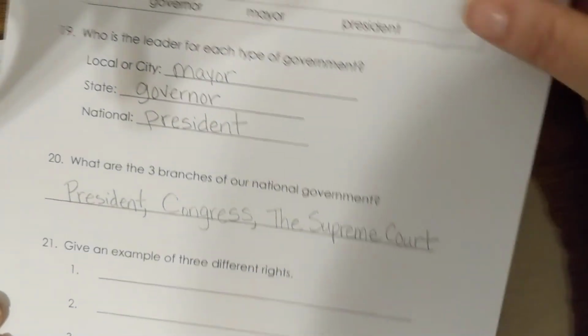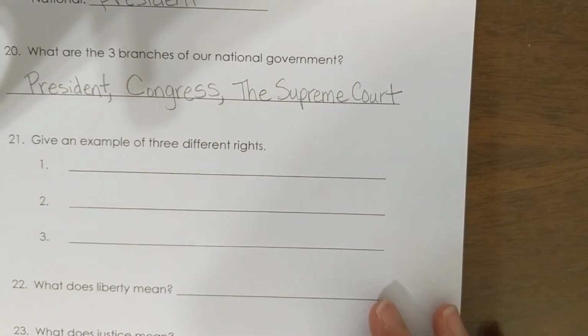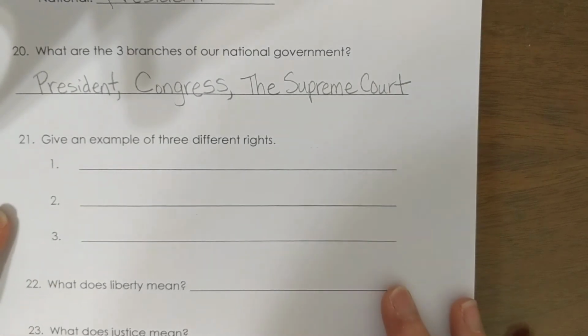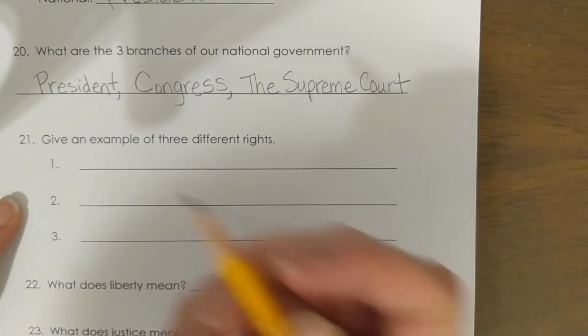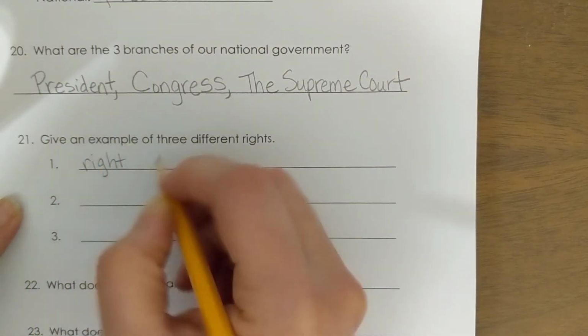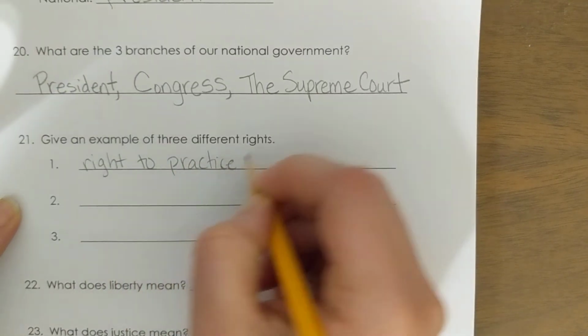Okay, give an example of 3 different rights. You are allowed to do certain things. We're free to do things that the government cannot take away from us. So we have a right to practice religion. That could be one that you wrote.